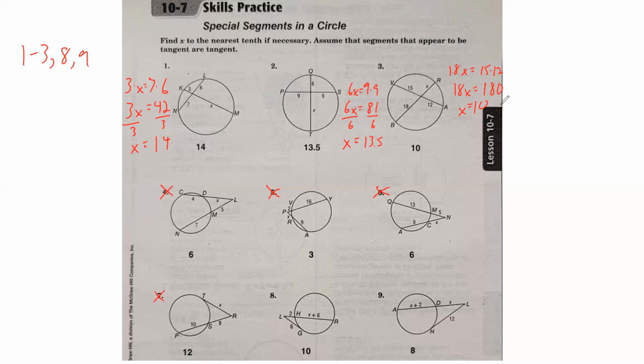So on those bottom 2, we had the tangent and a secant.